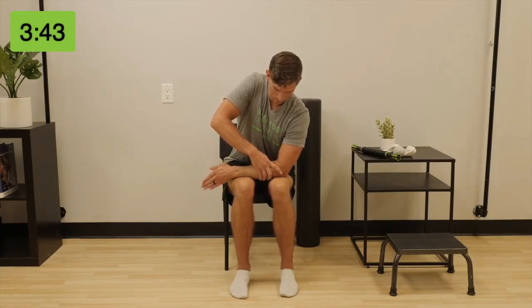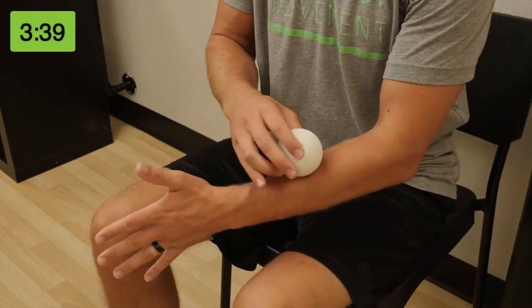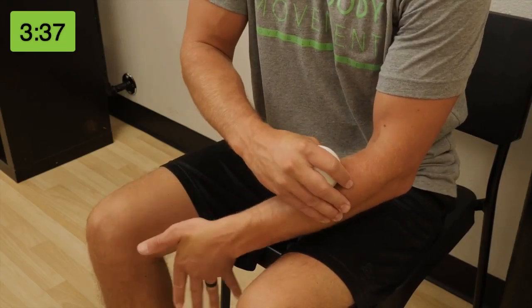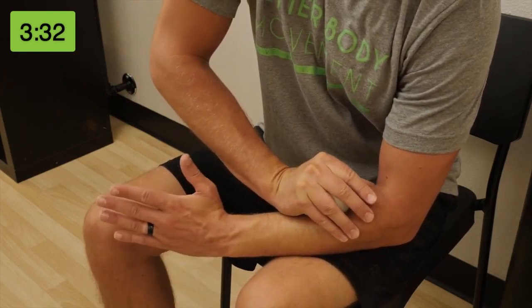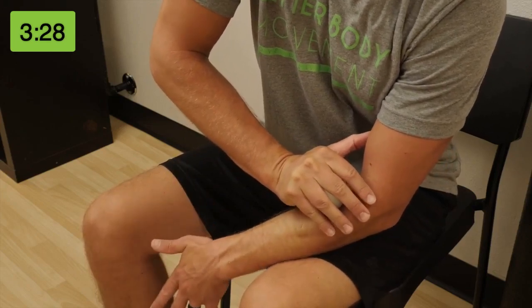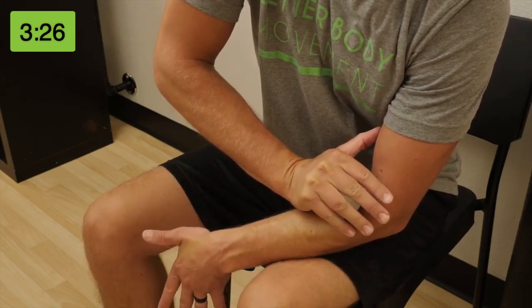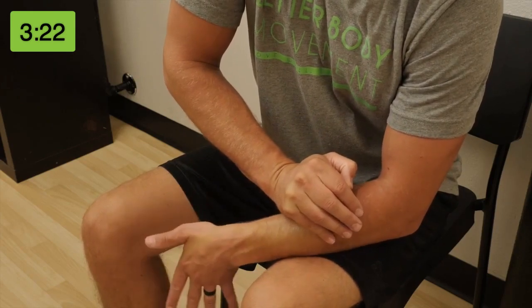If this is too difficult to do with your thumb, grab a lacrosse ball and place pressure directly onto the forearm using the palm of your hand. Remember to create this contraction 7 to 10 times, pressing straight into the muscle tissue near the elbow.